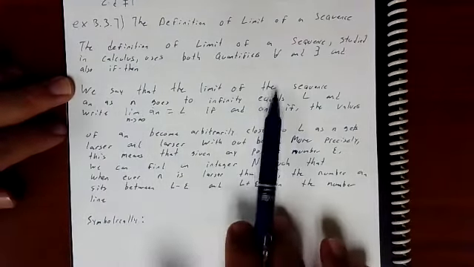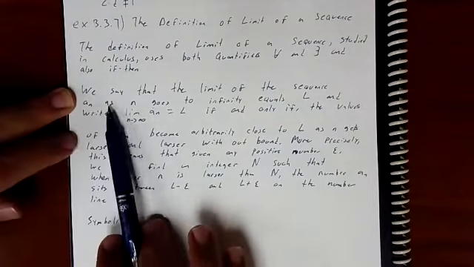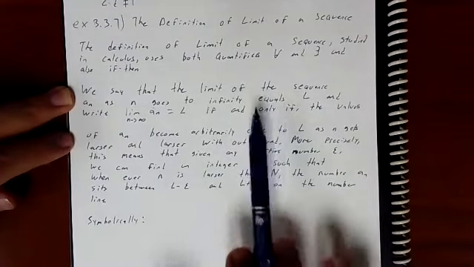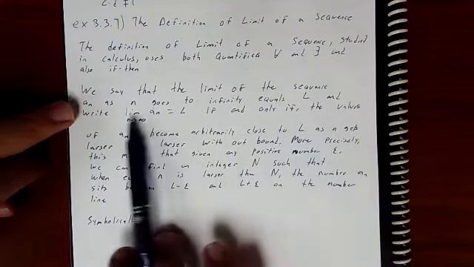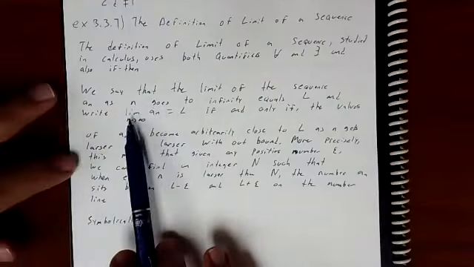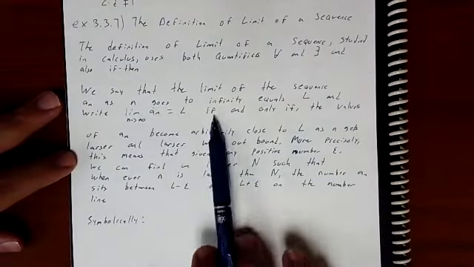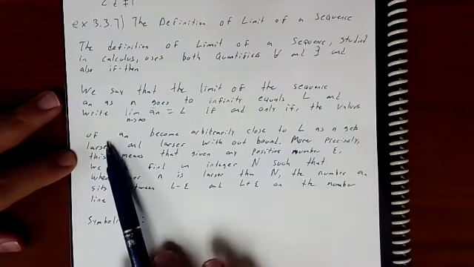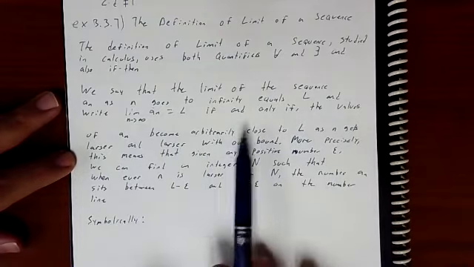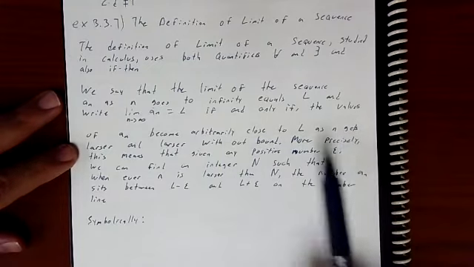We say that the limit of a sequence a sub n, as n goes to infinity, equals L, and we write it this way: the limit of a_n as n approaches infinity is equal to L if and only if the value of a_n becomes arbitrarily close to L as n gets larger and larger without bound.